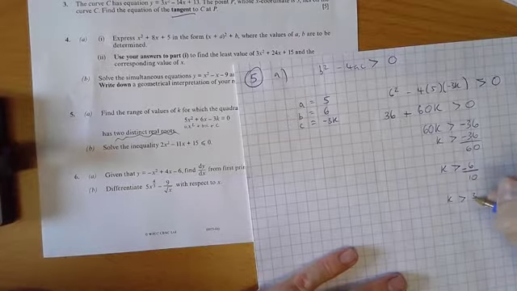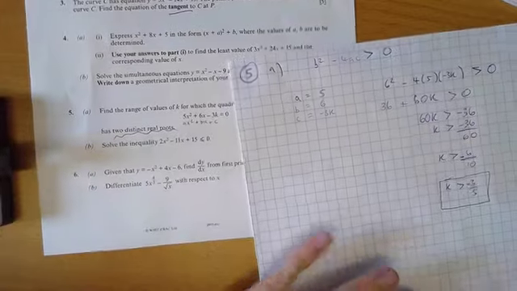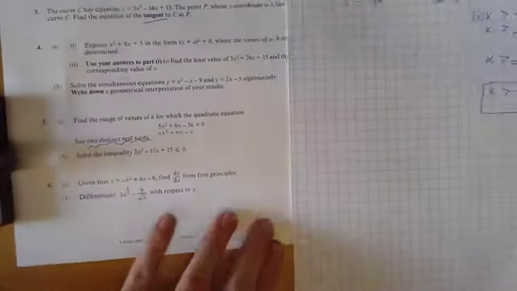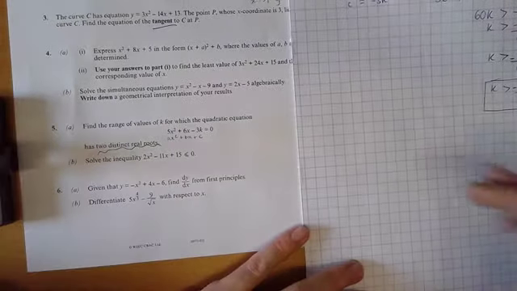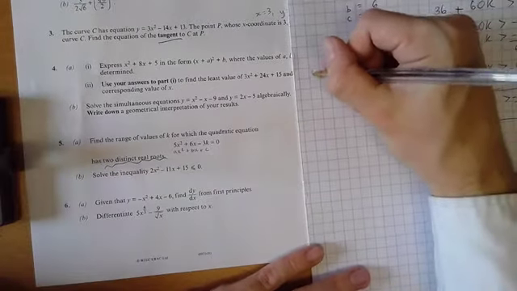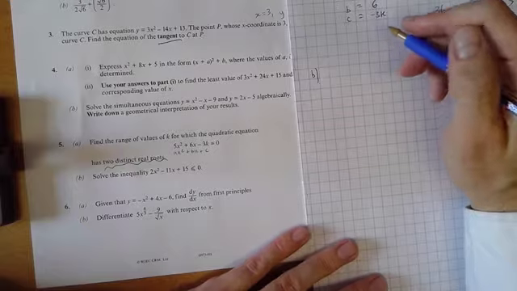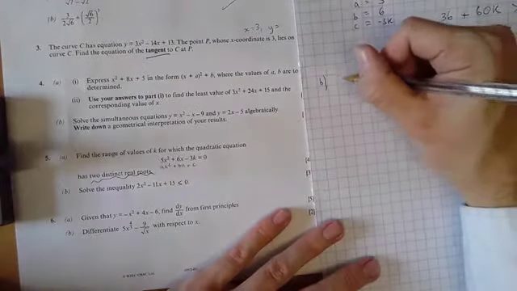K is greater than minus 3/5. Okay, and then for the next one it says solve this inequality, blah blah blah, is less than or equal to 0. Now this is the one that as a class we've been struggling with. We've really got to get our heads around this. We can't lose these marks tomorrow, they're too easy to lose.